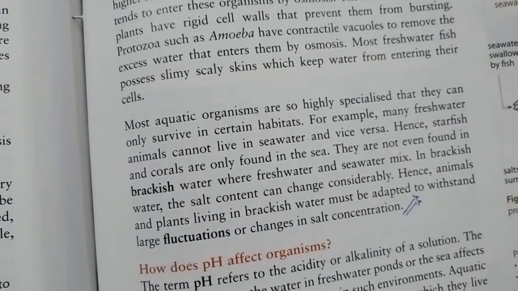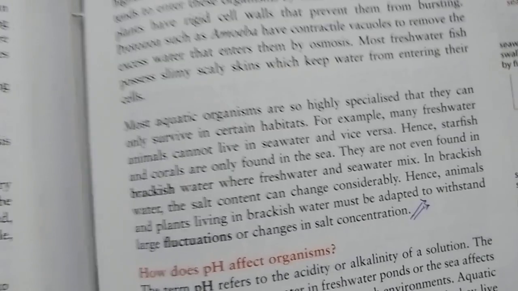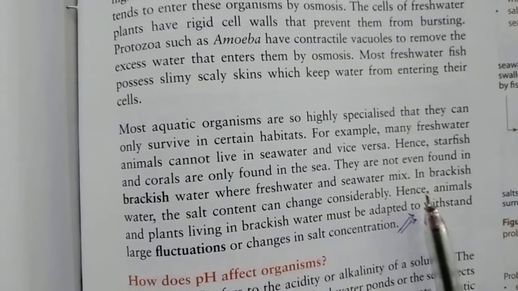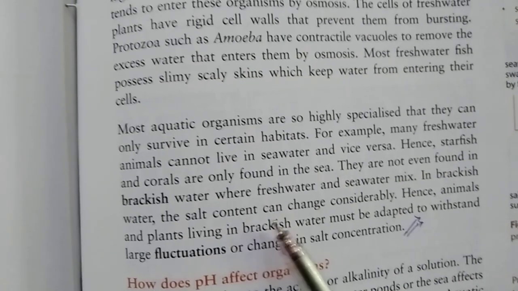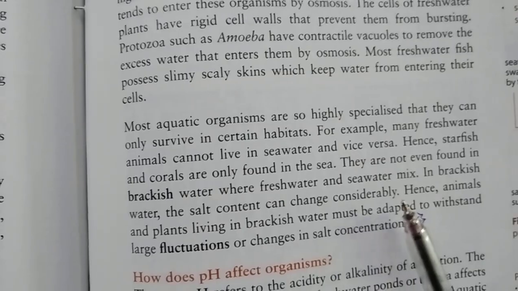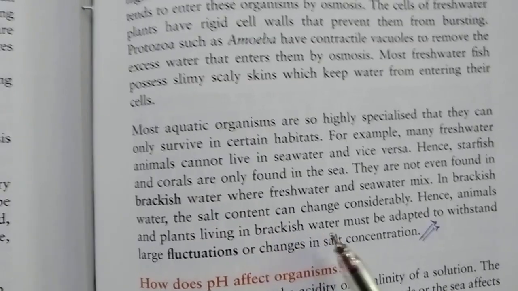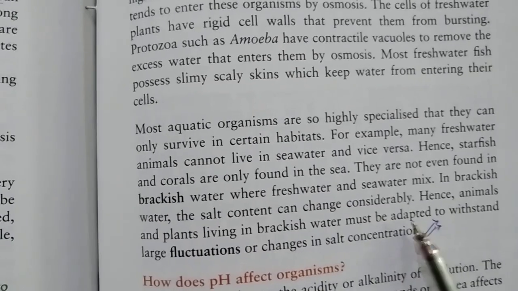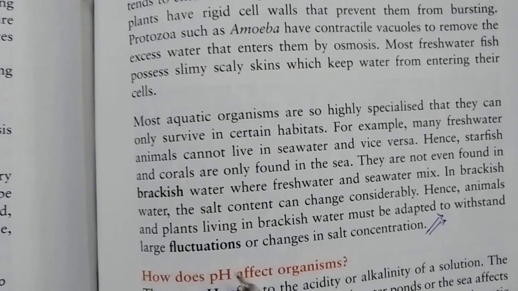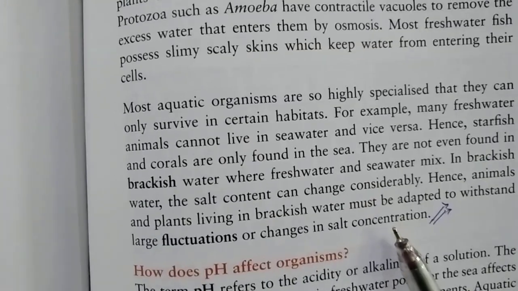Brackish means those waters which consist of fresh water and seawater mixed together. In brackish water, the salt content can change considerably. Hence, animals and plants living in brackish water must be adapted to withstand large fluctuations or changes in salt concentration.